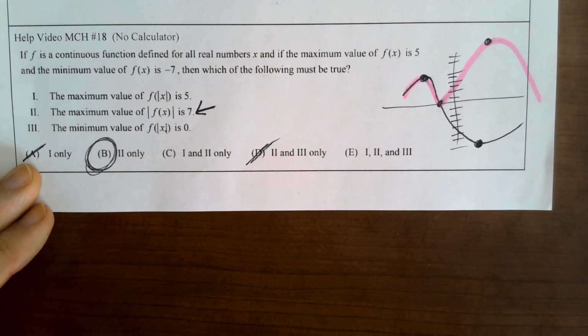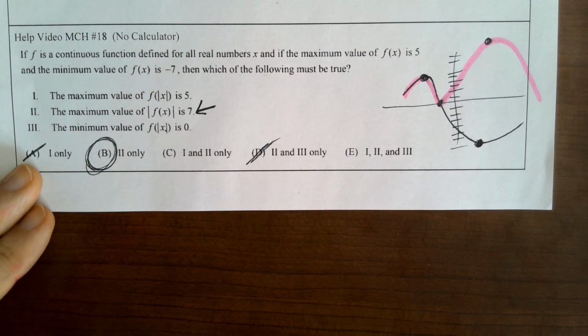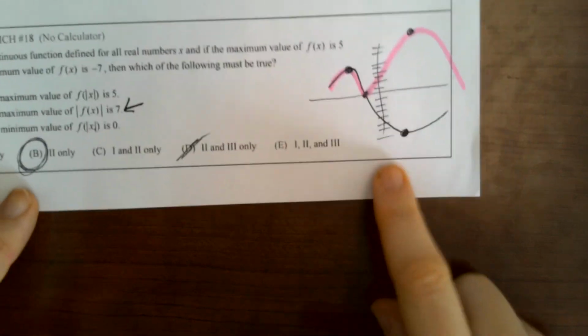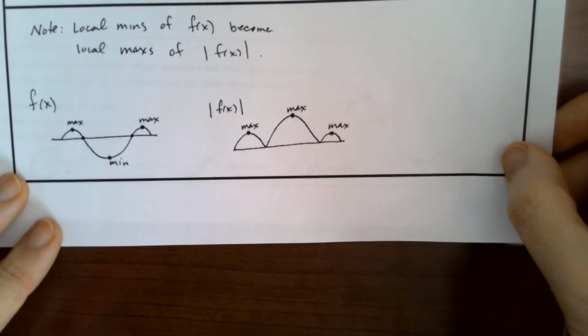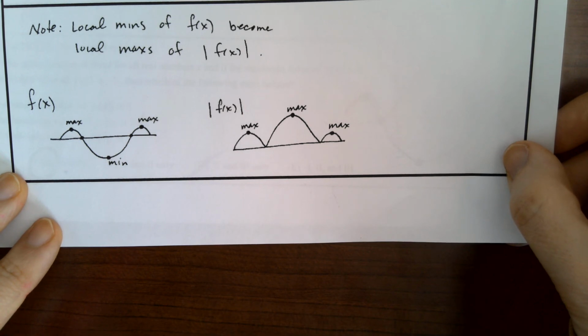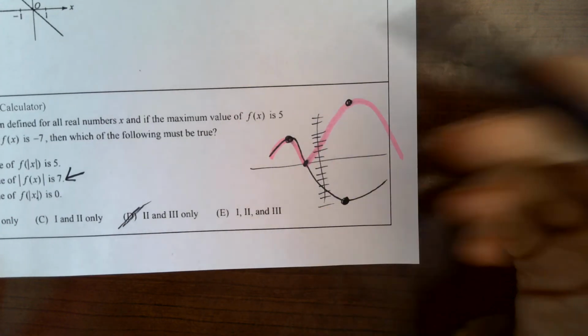But I guess the moral of the story is right here, they're trying to test if you know that taking the absolute value of the whole function flips it, it does this. Okay, all the local mins become maxes. All right, and 7 would be higher than 5.